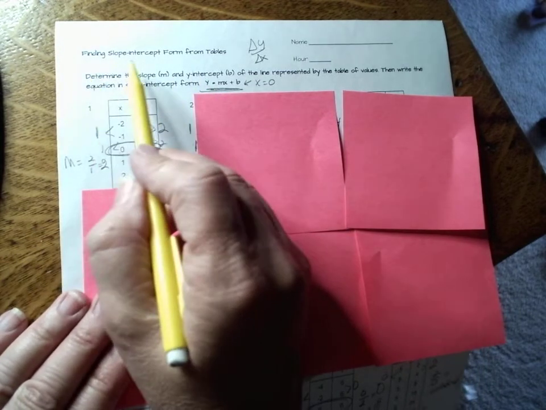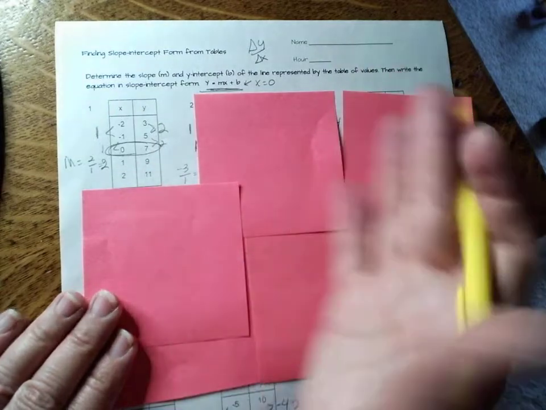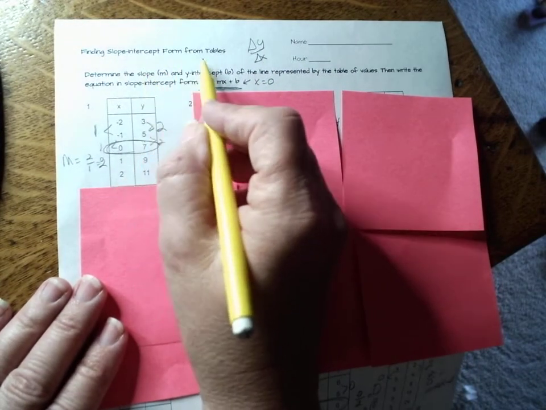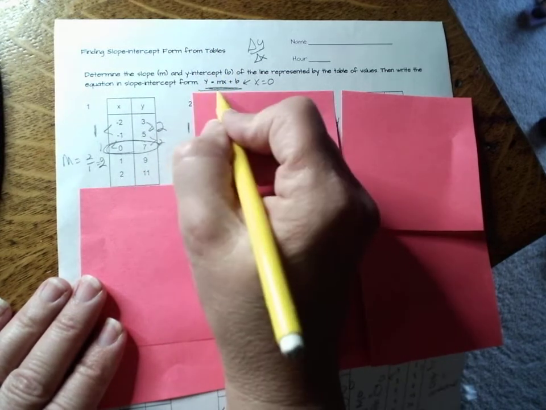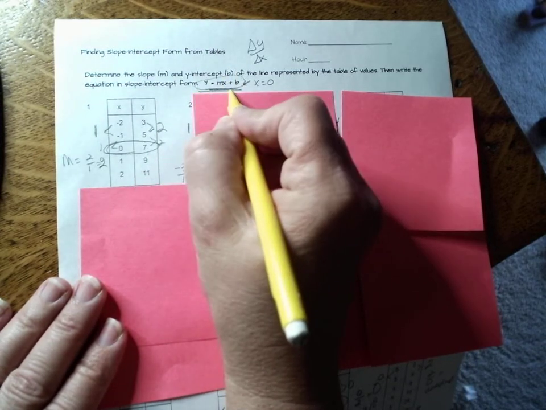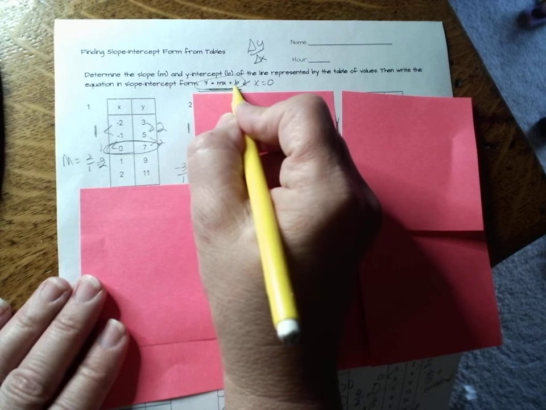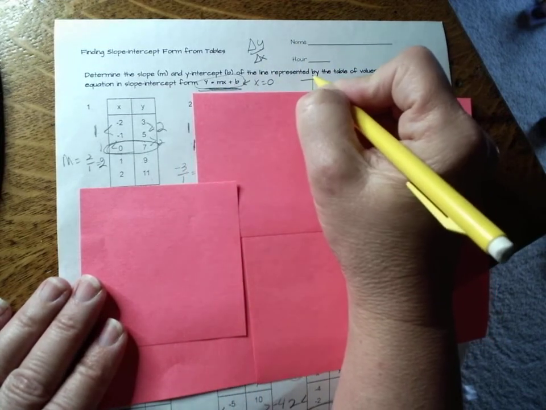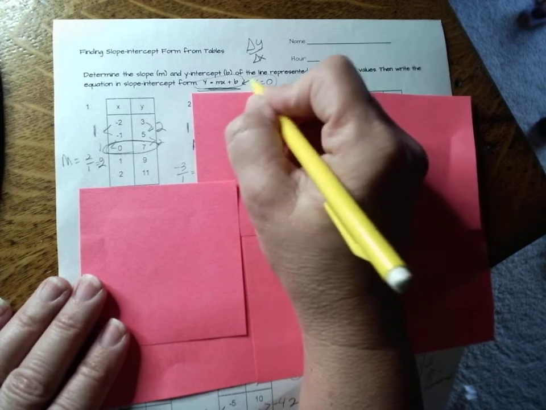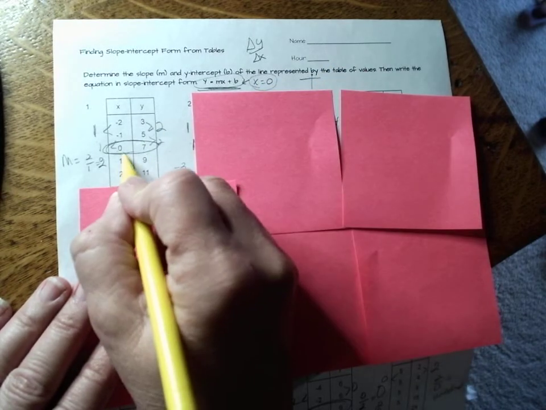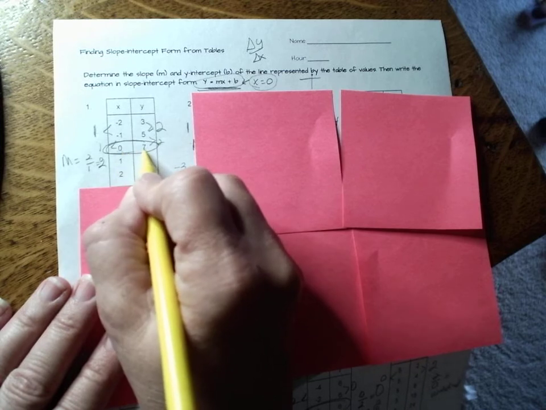So, finding the slope-intercept form from a table. Sorry, I don't have any extra blank copies. Remember, your slope-intercept form is y equals mx plus b. Your m is your slope, your b is your y-intercept. The y-intercept is where it crosses the y-axis. That means the x value has to be 0. So when the x is 0, this is your y-intercept.